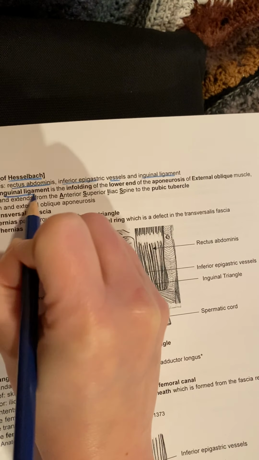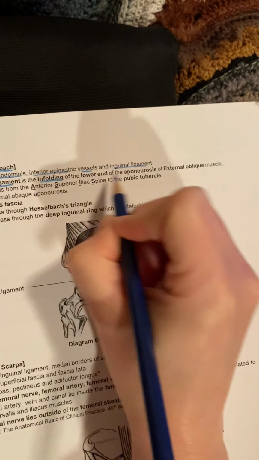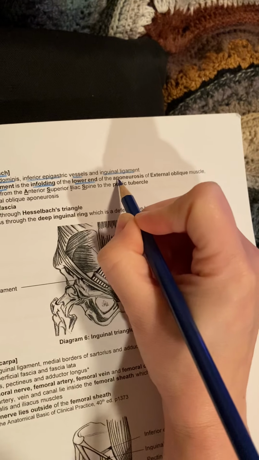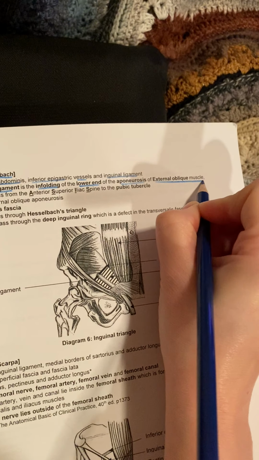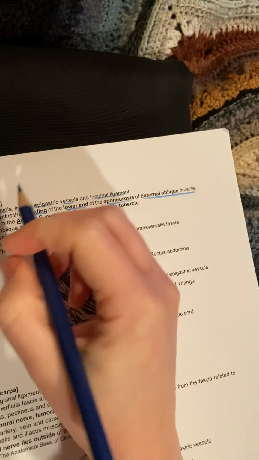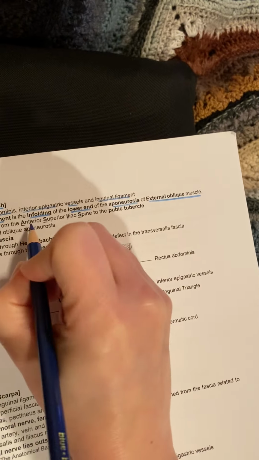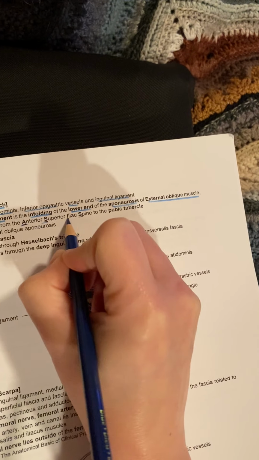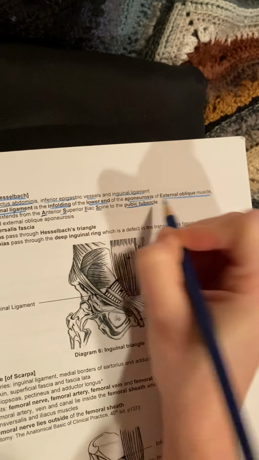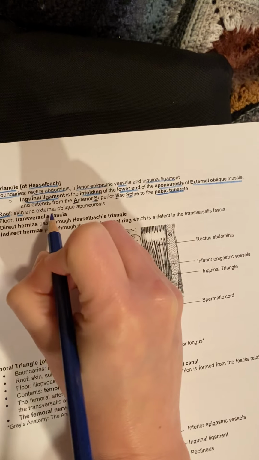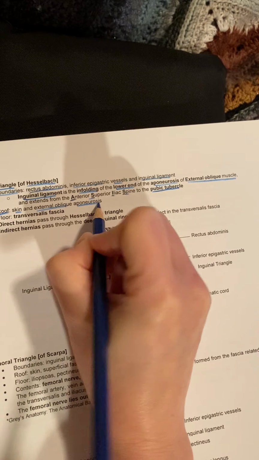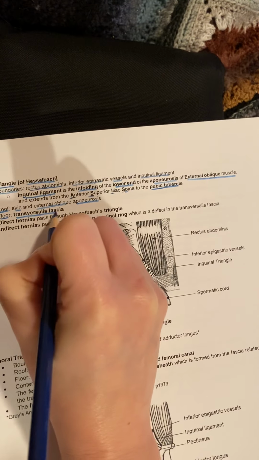The inguinal ligament is the infolding of the lower end of the aponeurosis of the external oblique muscle. It extends from the ASIS to the pubic tubercle. That's the inguinal ligament. The roof of the inguinal triangle is the skin and external oblique aponeurosis. The floor of the inguinal triangle is transversalis fascia.